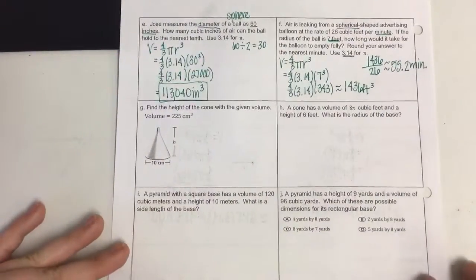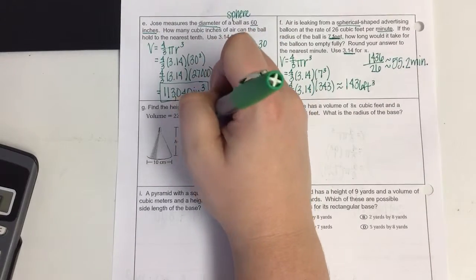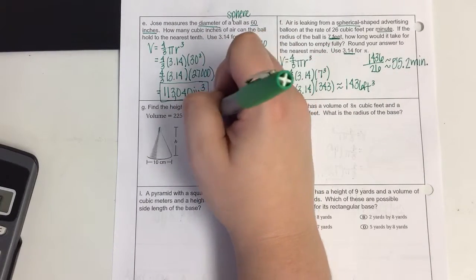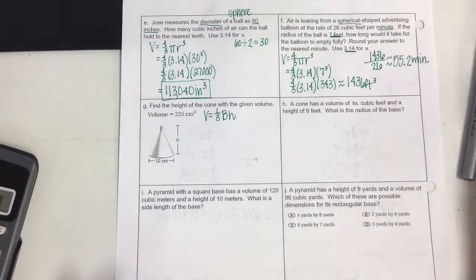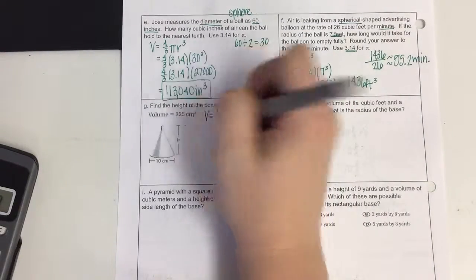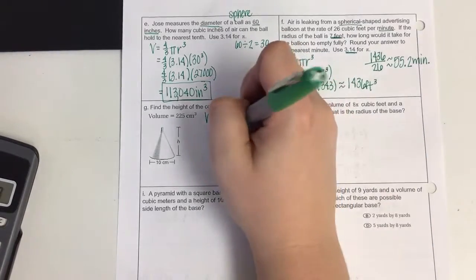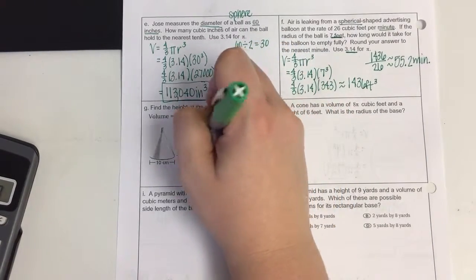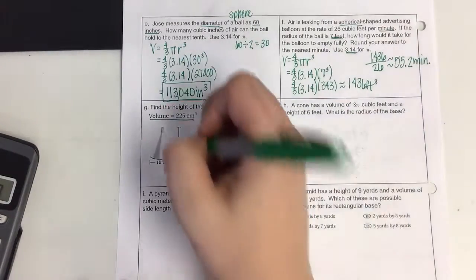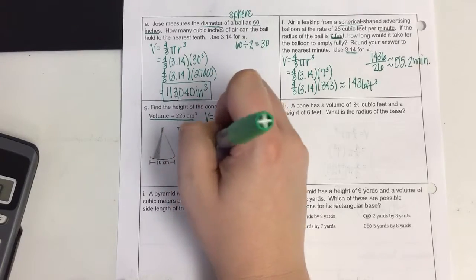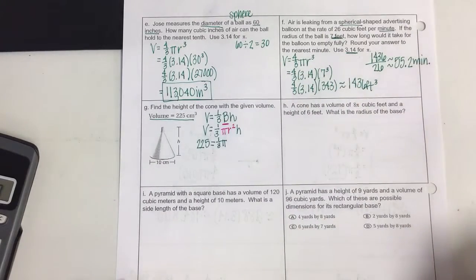Letter G. Find the height of a cone with a given volume. So our formula for volume is 1/3 area of the base times height. But we have to remember here, our base of a cone is a circle, so we're going to change that to pi r squared. The rest stays the same. But we know some different information this time. We know that this is our volume. So for V, we can go ahead and put 225 equals 1/3 pi.